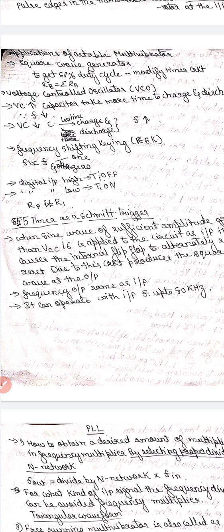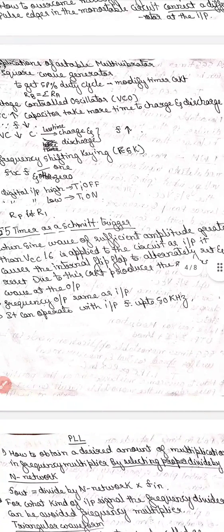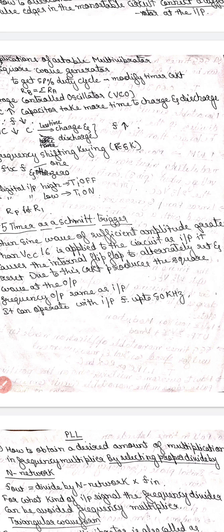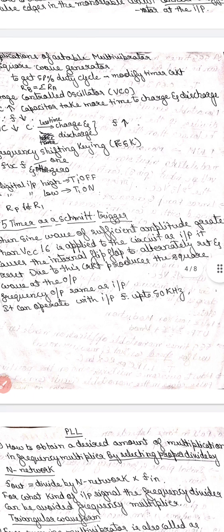555 timer as a Schmitt trigger. If you want to use a 555 timer as a Schmitt trigger, then when a sine wave of sufficient amplitude greater than V_CC divided by 6 is applied to the circuit as input, it causes the internal flip-flop to alternately set and reset. Due to this, the circuit produces a square wave at the output. The output frequency is the same as the input. It can operate with input frequency up to 50 kilohertz.